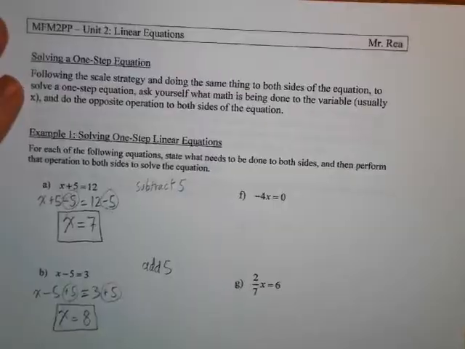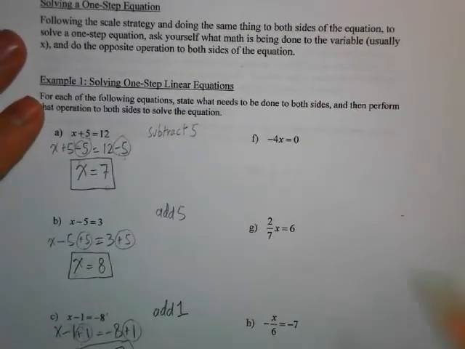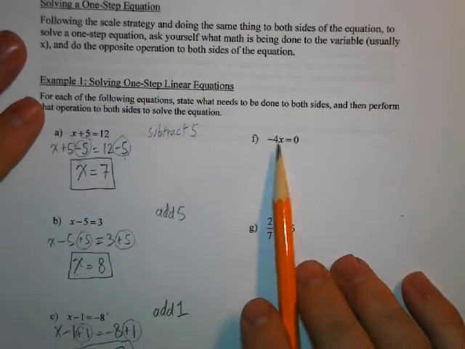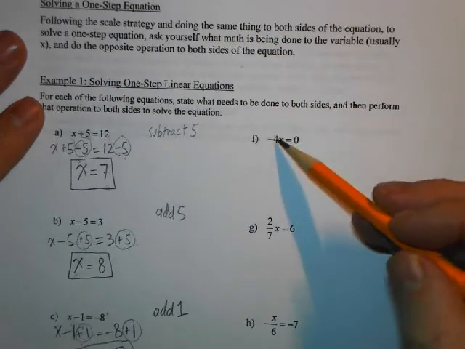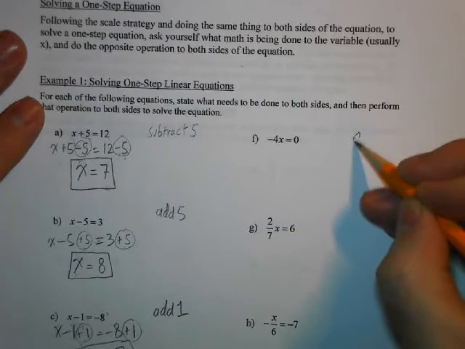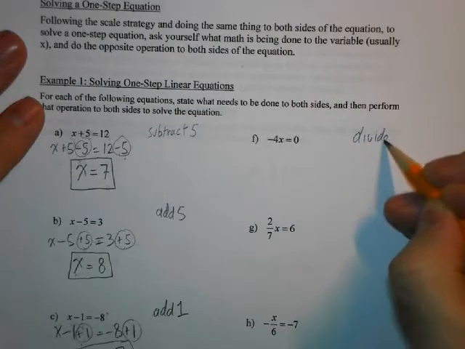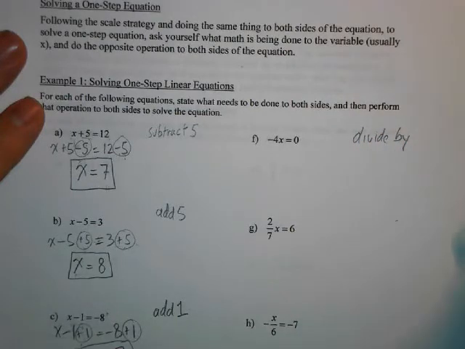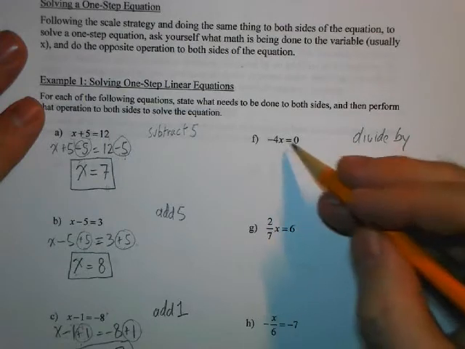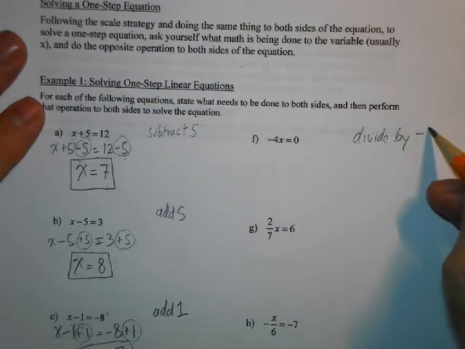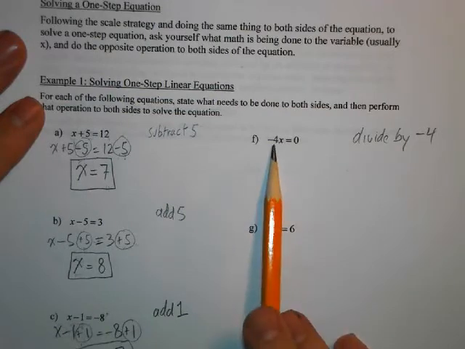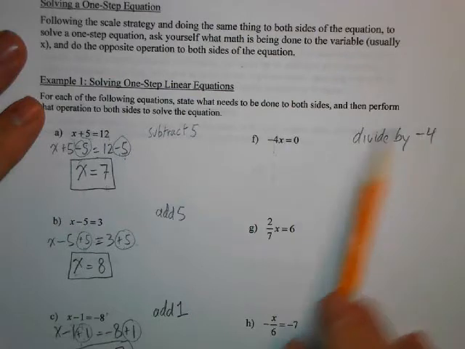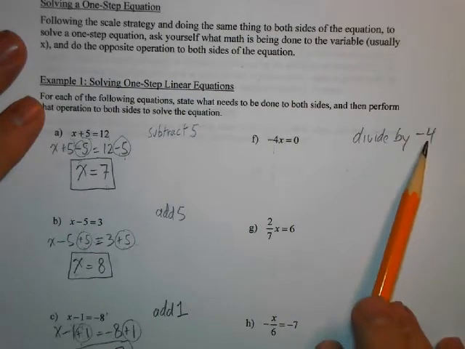Okay, let's go back to the top here. So this time, again, we're multiplying x. This time we're multiplying by negative 4. So the opposite of multiplying by negative 4 is divide by negative 4. So we're always thinking opposite or inverse operations. The number doesn't change. You notice that multiplying by negative 4, I didn't change it to divide by positive 4. So I'm not flipping the sign or anything.